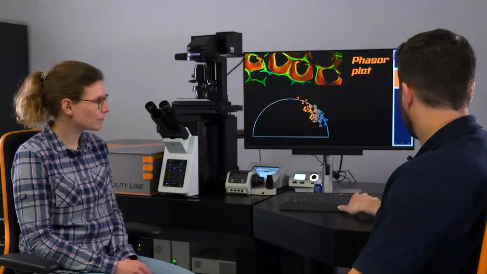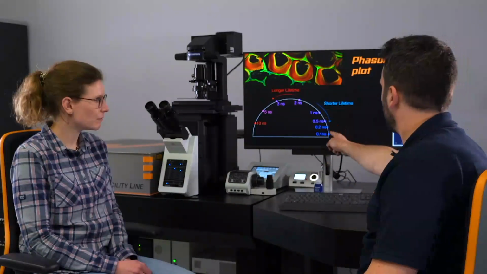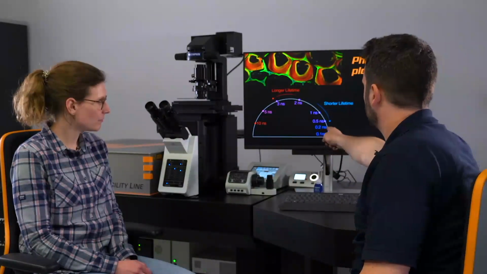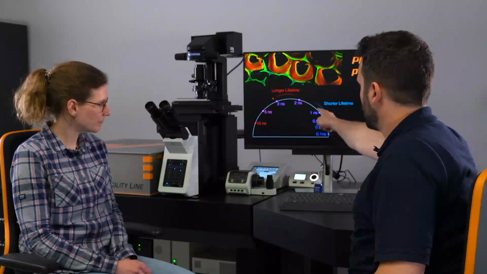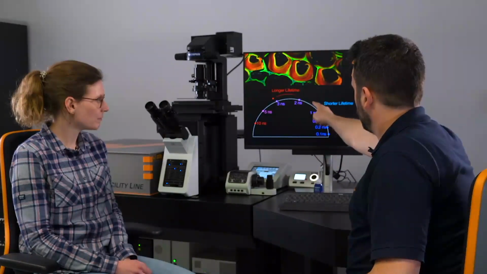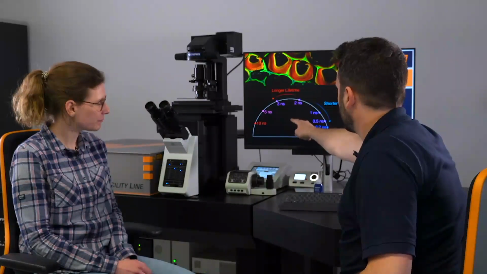Now, how can we tell what this position exactly means? If we go here and put a time scale to the semicircle, we can see that on the right we have very short lifetimes, and going along the semicircle we go to the longer lifetimes. So every dot which is right on the line here will be a pure lifetime population, while dots which are further in the center will be mixtures of different lifetimes.